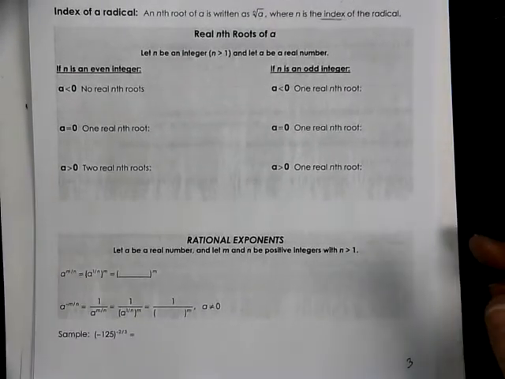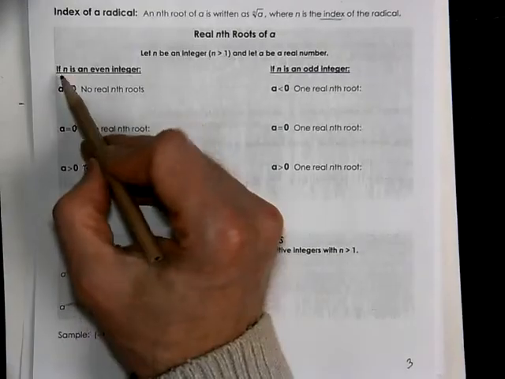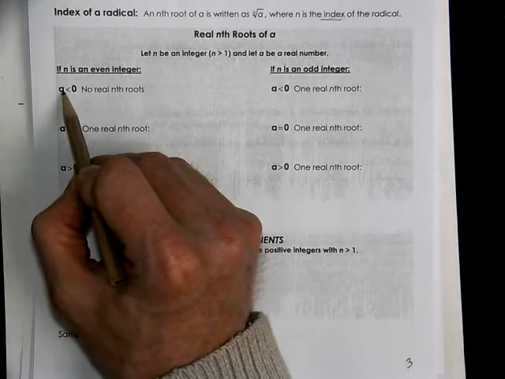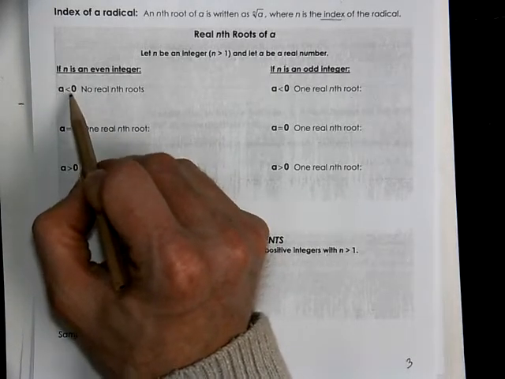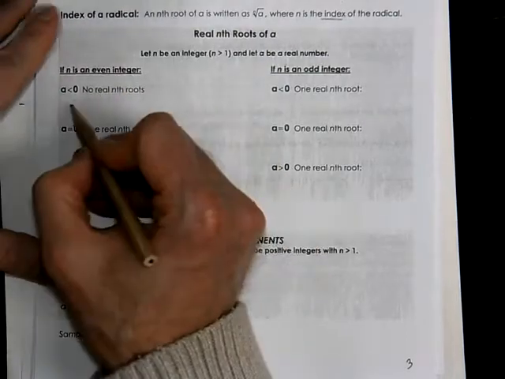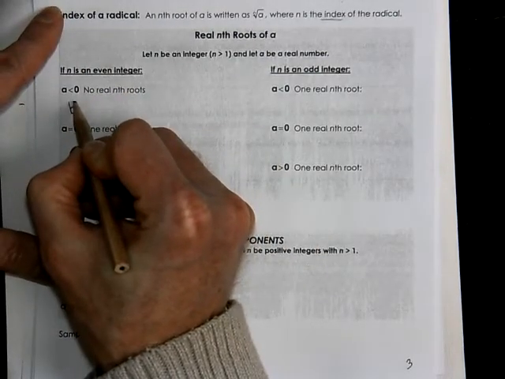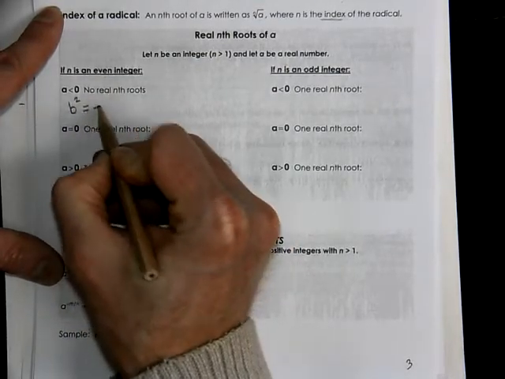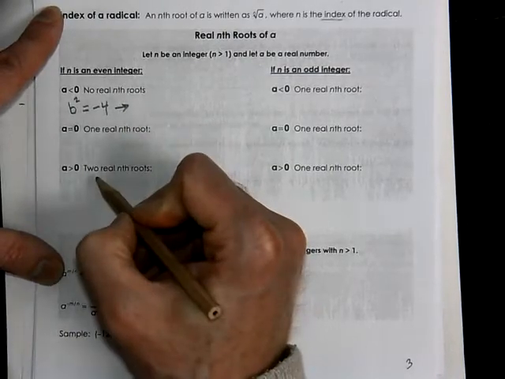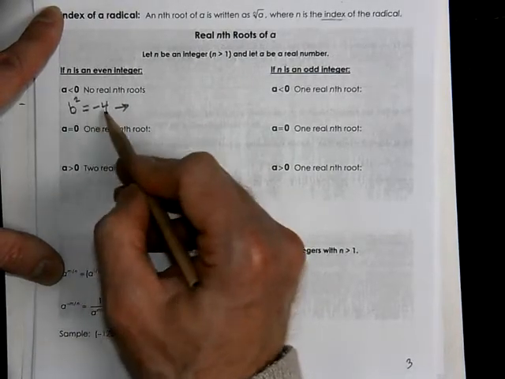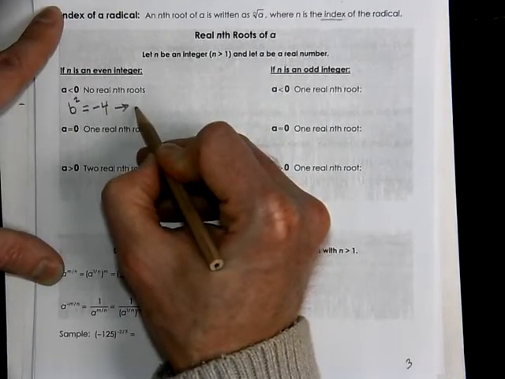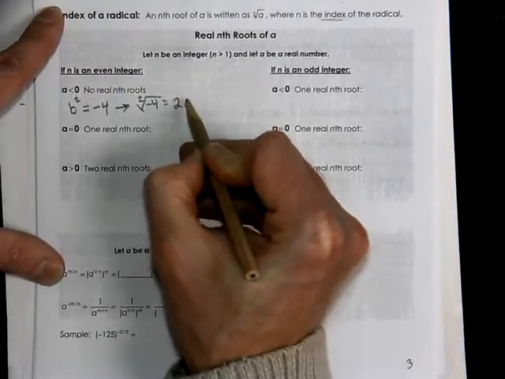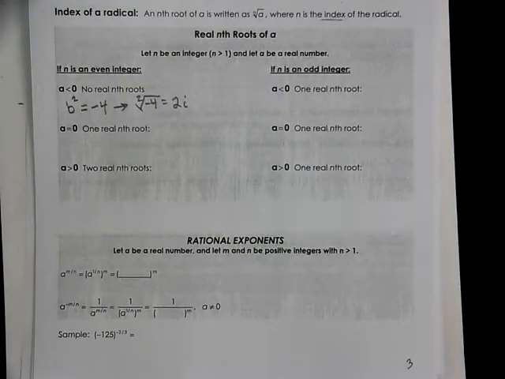So if we are solving an equation, if the exponent is an even integer and the a value is negative, we're going to have no real roots. So b to an even degree equaling a negative number, that's going to be the square root of -4, and we know that that gives us an imaginary value.